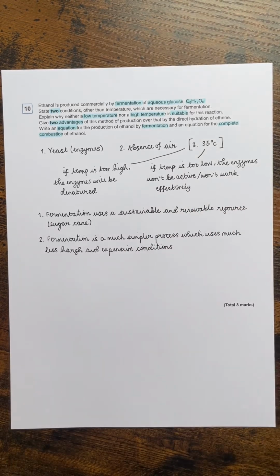Just in case it would ask you about the disadvantages, one, we can only make ethanol via fermentation in what we call a batch process, because when you make a certain amount of ethanol, when we get to a concentration of about 15%, that then starts to kill the yeast enzymes. So then we have to stop the reaction, kind of separate out the yeast enzymes from the ethanol, set it all up again, and then restart. And that's not very efficient or cost effective.